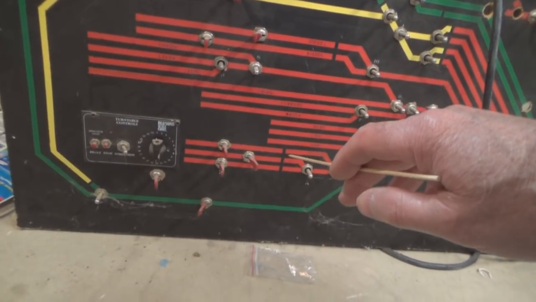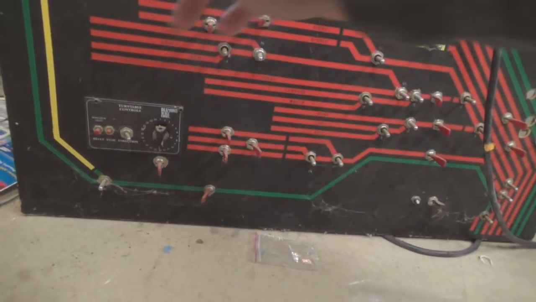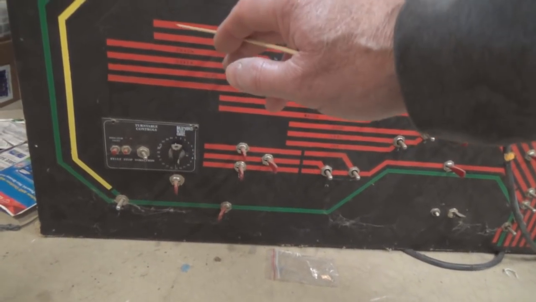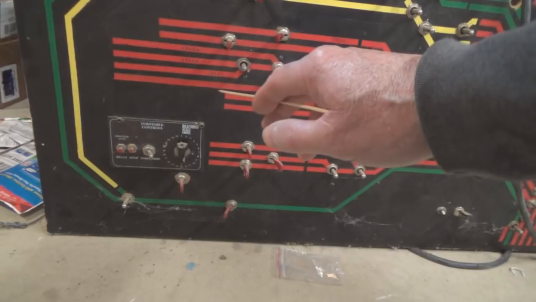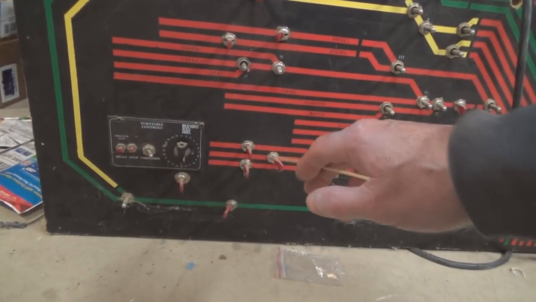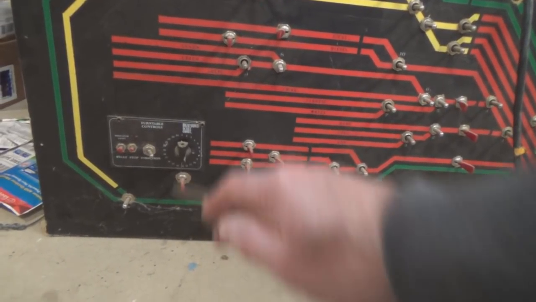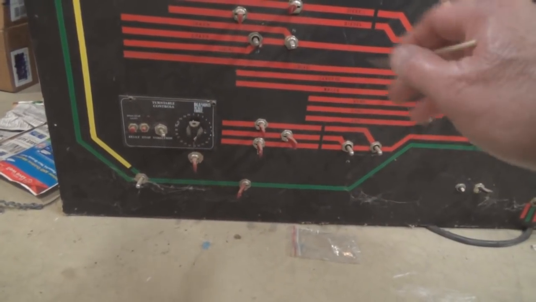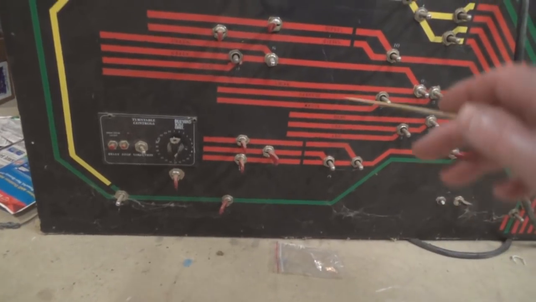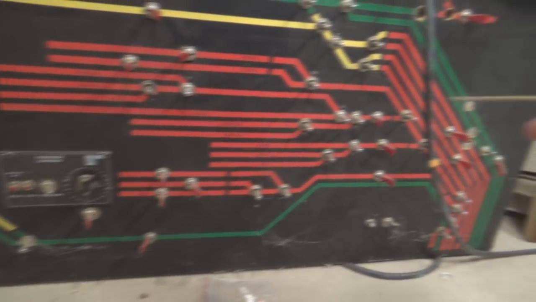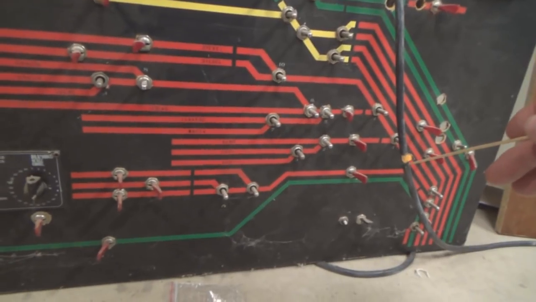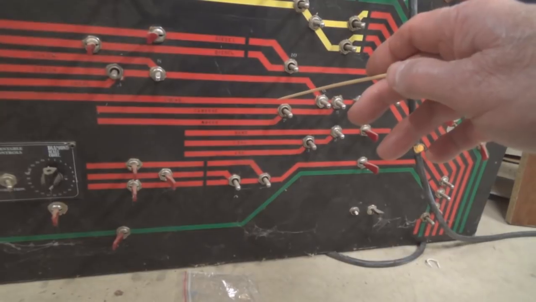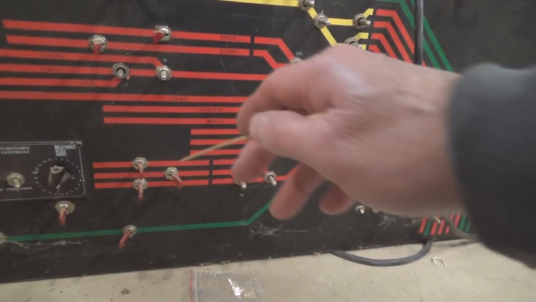I'm not exactly sure how it works. This is around the outside leg, and I was wanting to think that these were all the different things around the turntable itself. There's the turntable controls here. But I can't figure out how these all hook back up again, because I don't have all of this trackwork anymore.